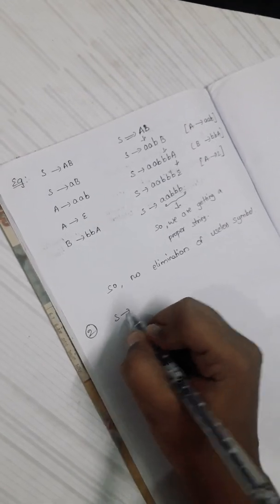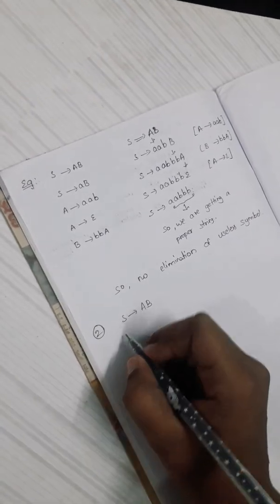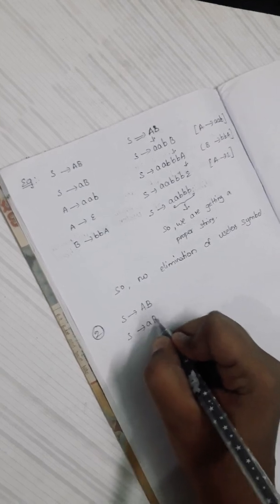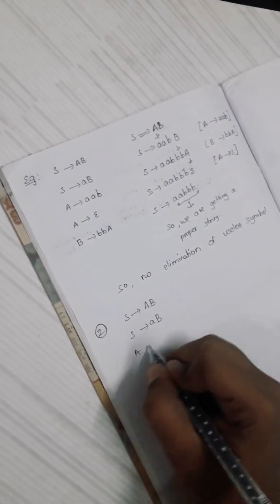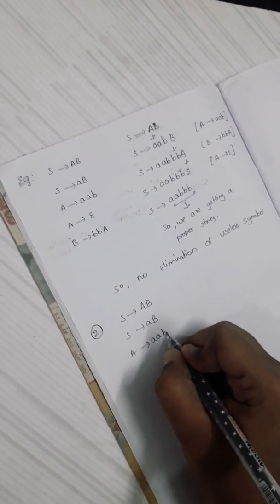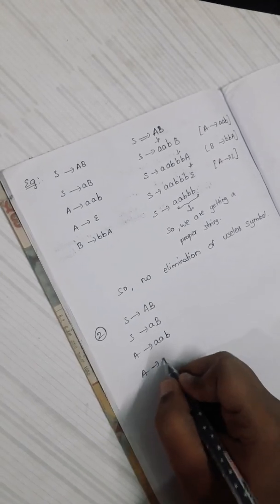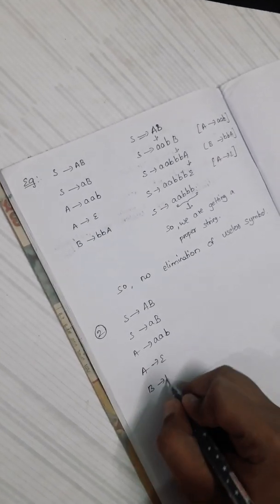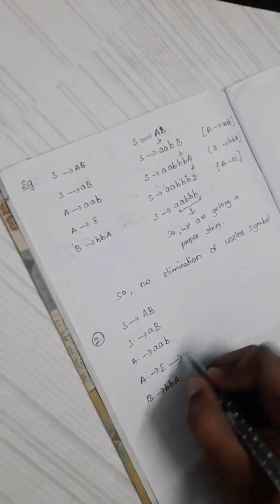For rule 2, we are considering the same rules, because there is no elimination of useless symbol. In rule 2, we need to eliminate the epsilon production.